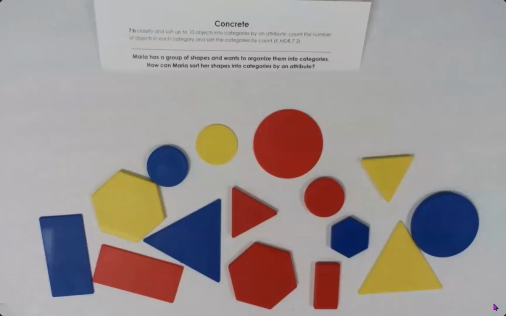For this IOA, we want students to be able to sort by an attribute, but we don't want the category count to be greater than 10 once sorted. So as you can see for the problem that I'm about to show you, I do have more than 10 objects, and that's okay. You may have more than 10 objects as students are sorting, but once students have sorted the objects, we want the category to be 10 objects or less.